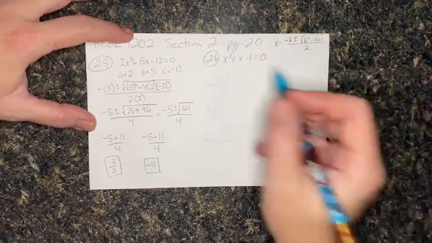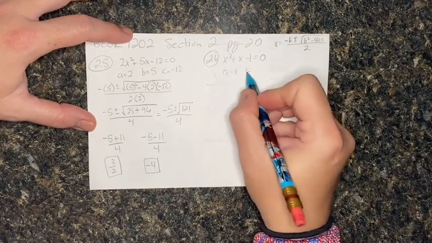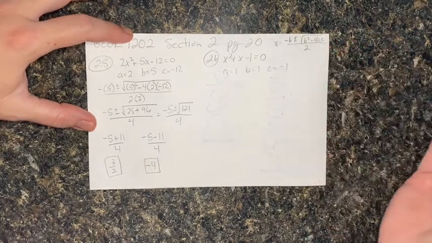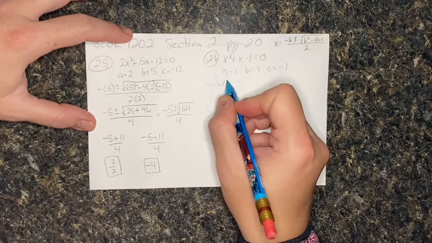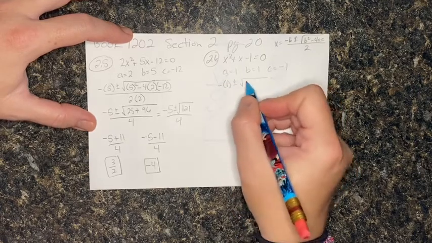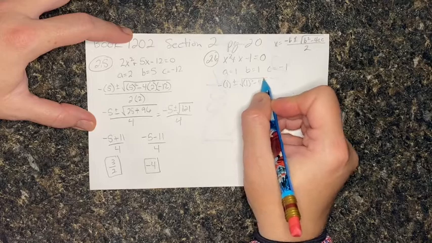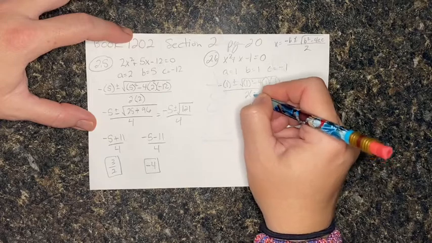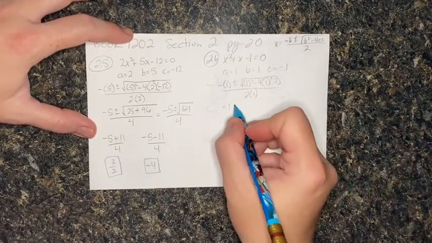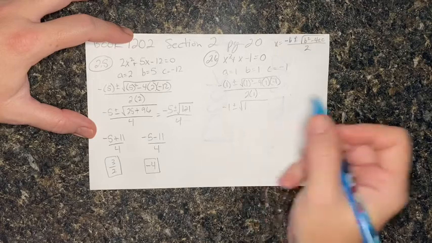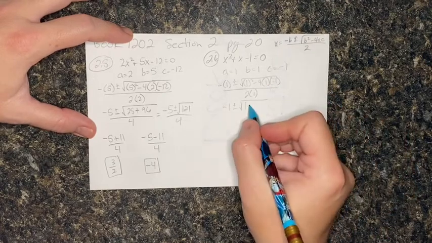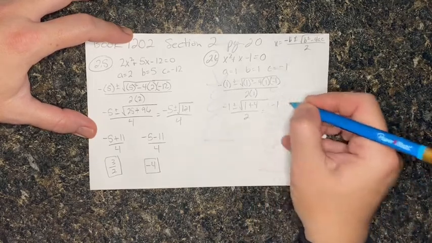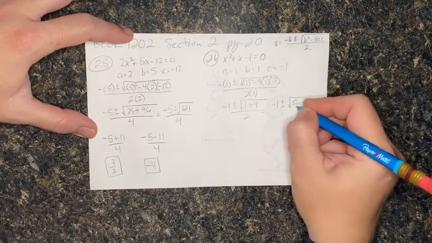We need to label our a, b, c. Our a is equal to 1, our b is equal to 1, and our c is equal to negative 1. Now we can put it into our equation and solve. So we have negative 1 plus or minus the square root of 1 squared minus 4 times 1 times negative 1. This one's super exciting. Over 2 times 1. So we've got negative 1 plus or minus the square root of 1 squared, which is 1. Negative 4 times negative 1 is a positive 4 all over 2. Okay? So we've got negative 1 plus or minus the square root of 5 over 2.